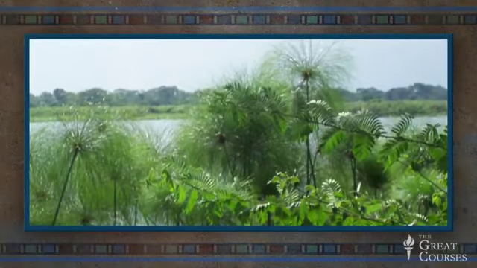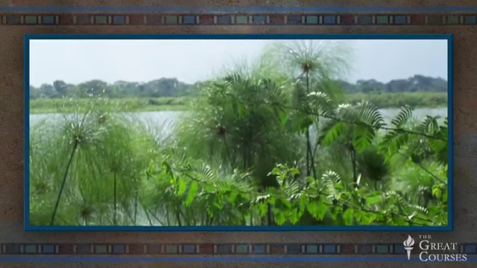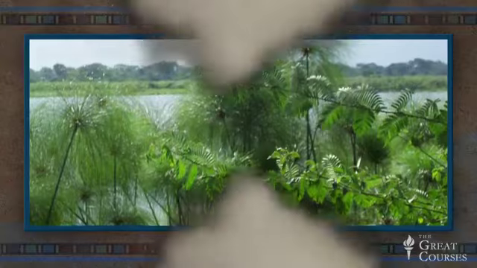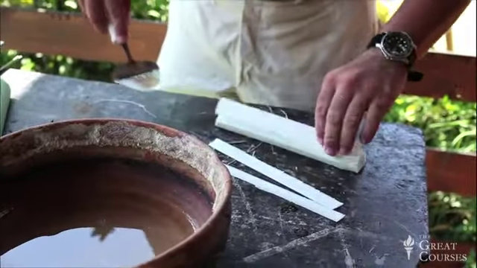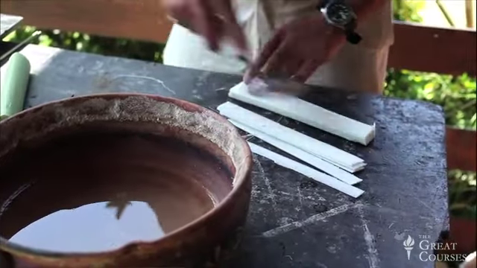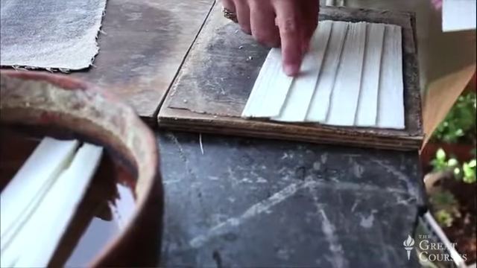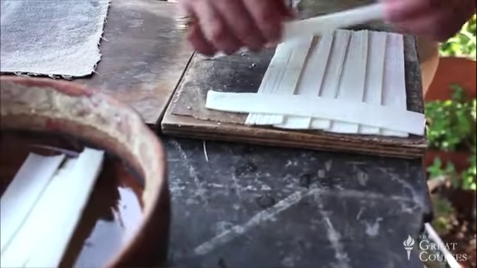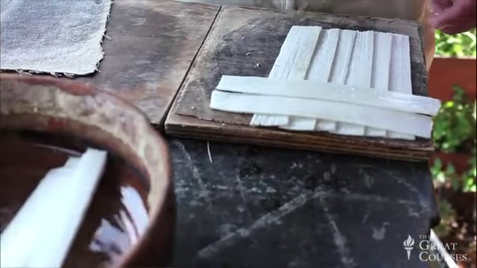Papyrus grew along the banks of the Nile. It would grow to more than 10 feet tall, with a diameter of about 4 inches. To make it into papyrus sheets, it was harvested. The stalks were cut into sections about 12 inches long. These cylinders were then cut into thin strips. Next, the strips were placed on a board and overlapped.